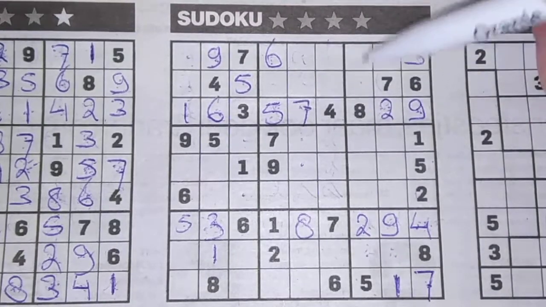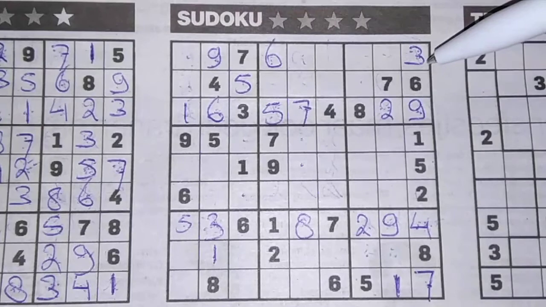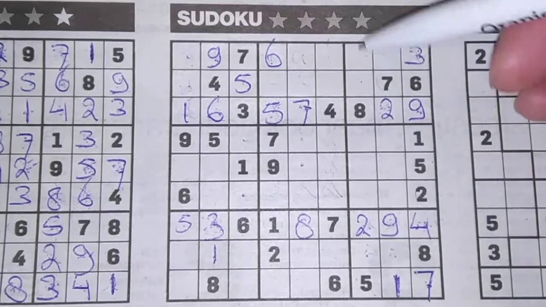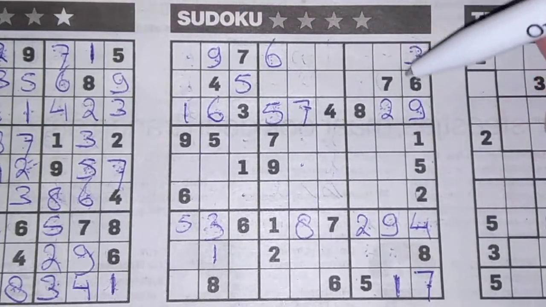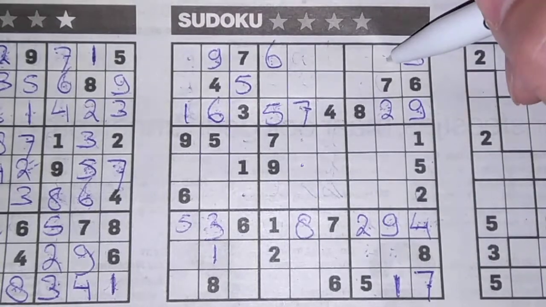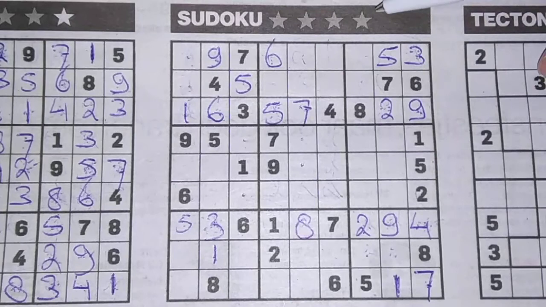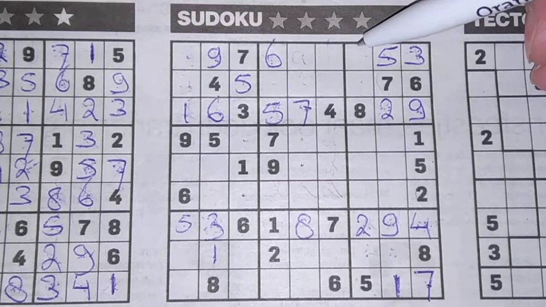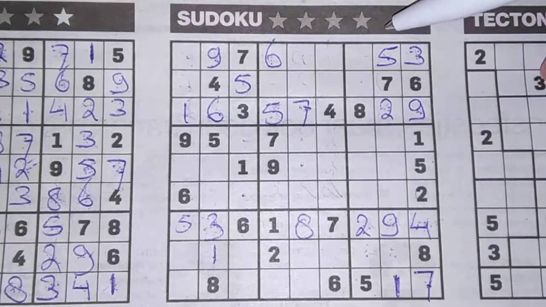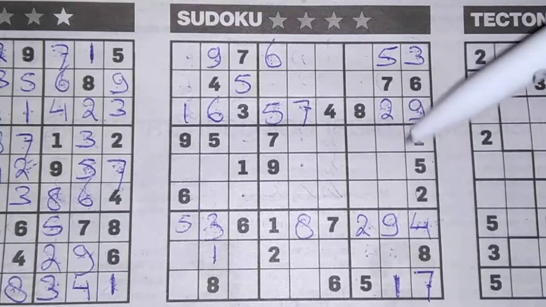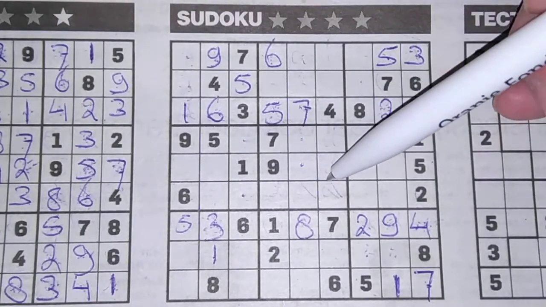This big square, 3 missing numbers. One of the missing numbers is a 5. I see here 5, so no 5 in these 2 boxes. 1 box left for the 5, it should be there. Something with the 5. No.